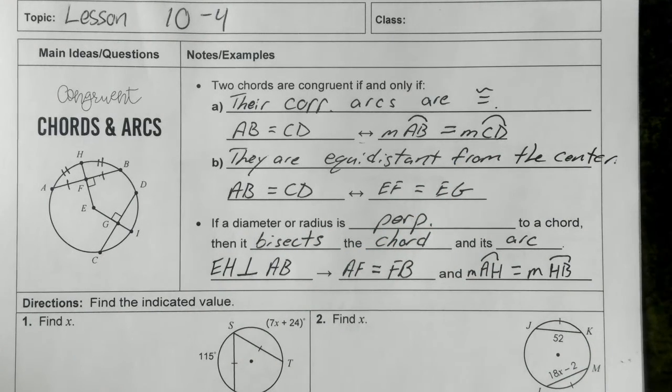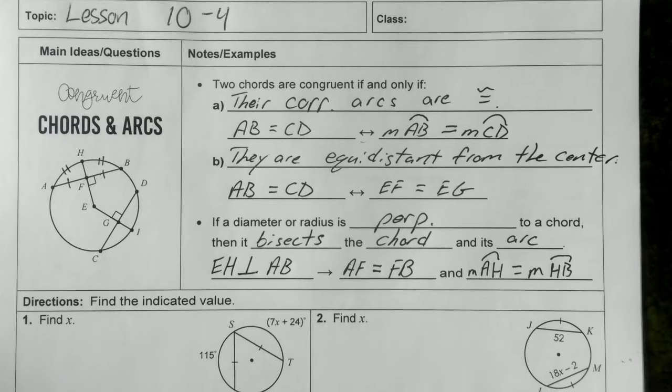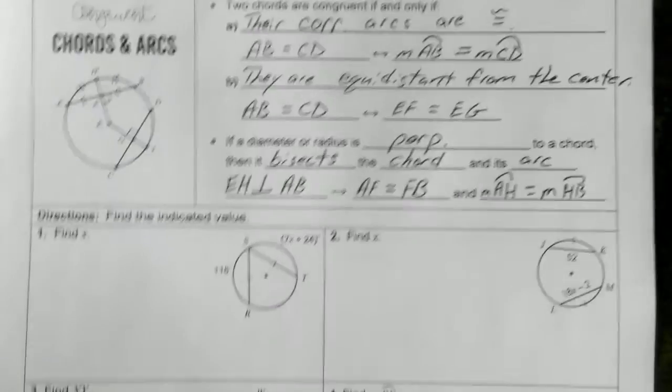All right, so now we can apply those ideas and work a few problems. We're going to work numbers 1, 3, and 5 on this page together, and I'll leave the other ones for you to do.